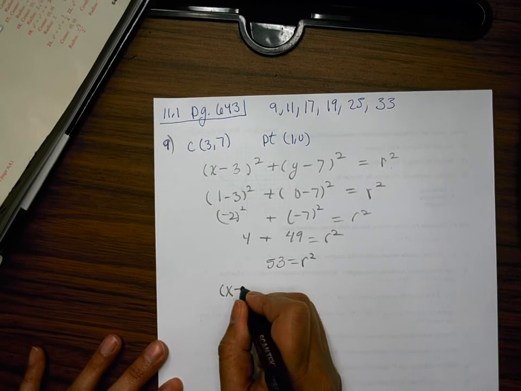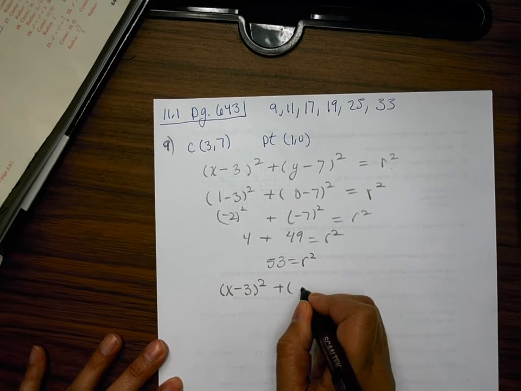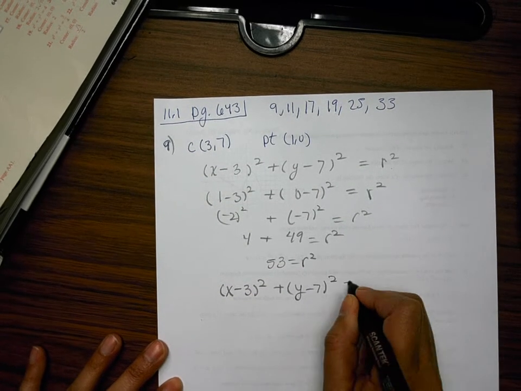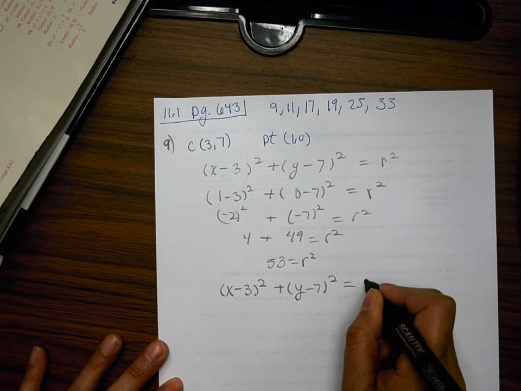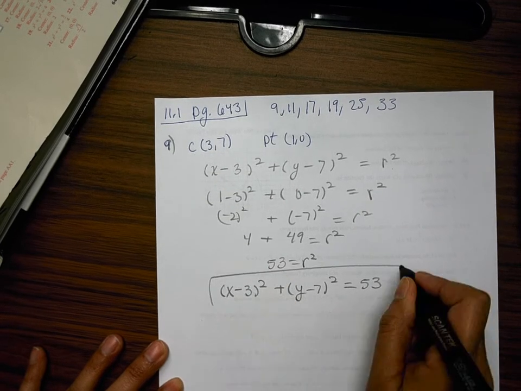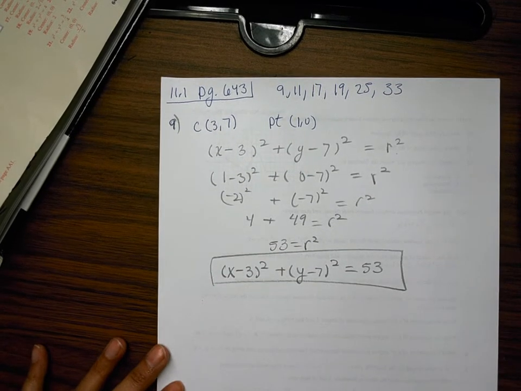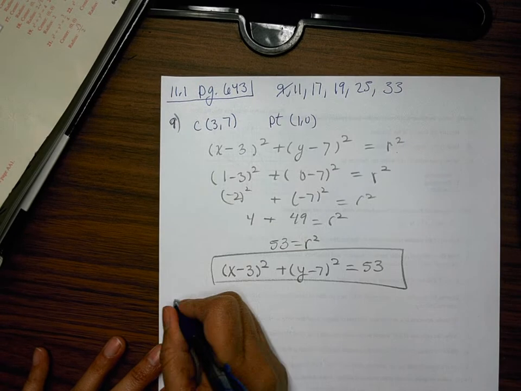So the formula is the quantity of x minus 3 squared plus the quantity of y minus 7 squared equals r squared, which is 53. And that there is your answer. All right, next one, number 11.